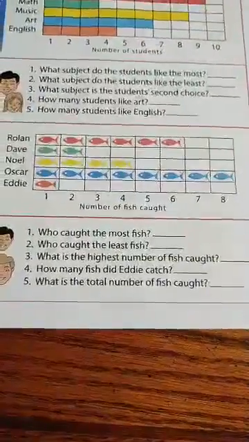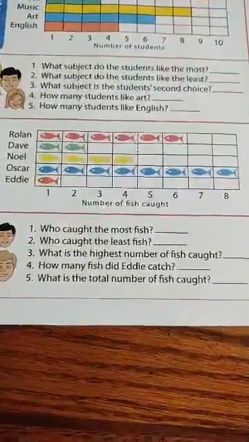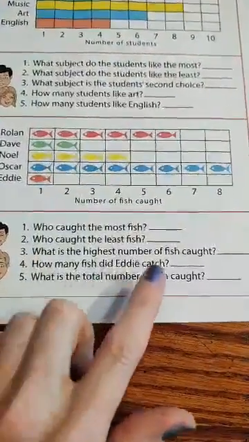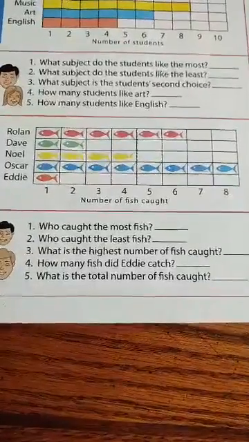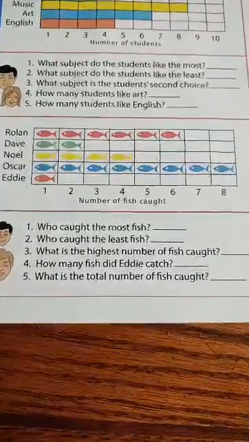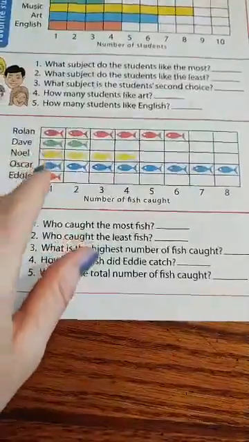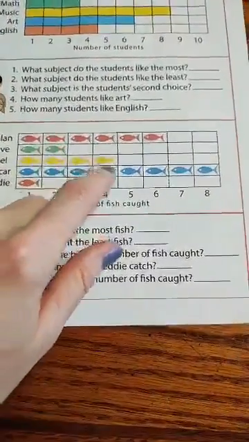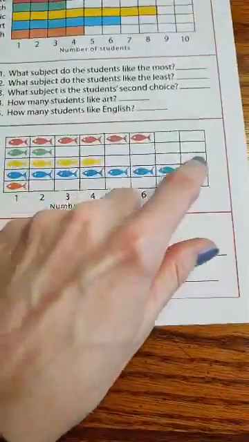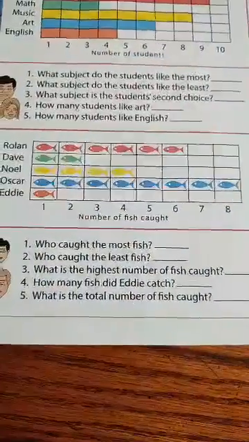Okay, so let's do number 3. What is the highest number of fish caught? Highest number would be the biggest amount, right? So we're going to look at those blue fish that Oscar caught and count them. 1, 2, 3, 4, 5, 6, 7, 8. The highest number is 8.